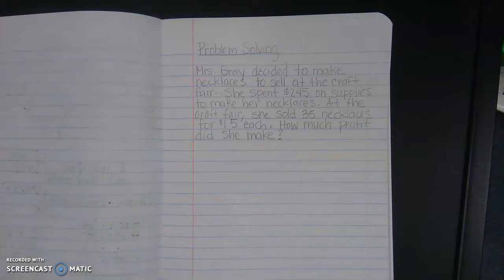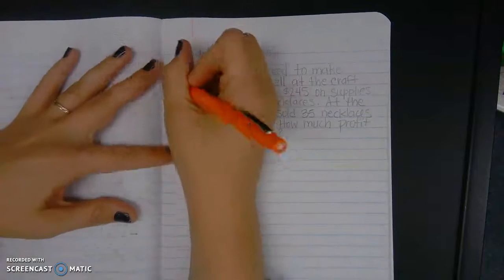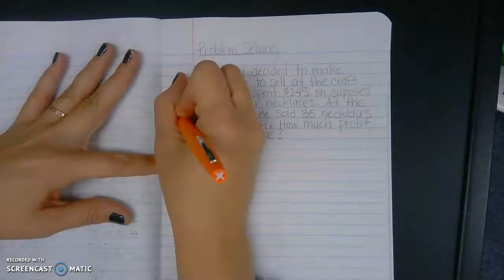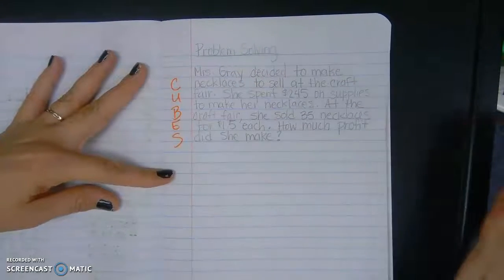Ooh, I'm tying in profit with multiplication this time. So we're going to be practicing our area models that we're learning to make our multiplying a little bit easier. Okay, so let's start first with our CUBES strategy before we get ahead of ourselves.